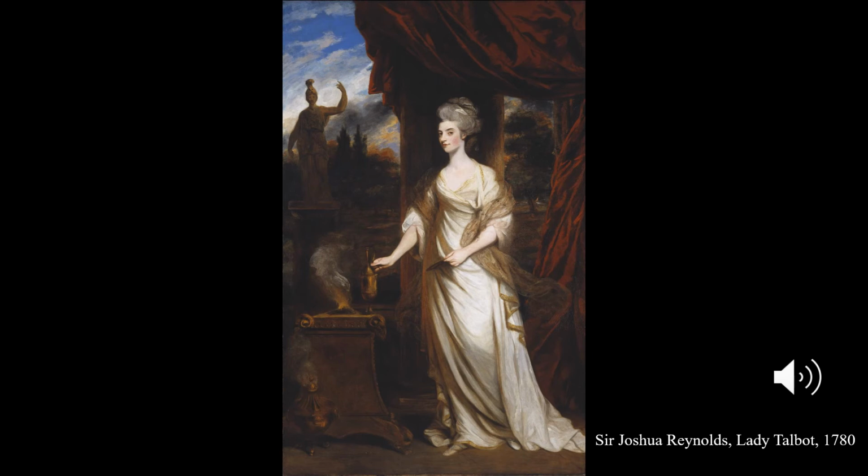A mezzotint reproduction of this artwork was published in May of 1782 while the Royal Academy exhibition was ongoing. And so there was presumably this attempt to exploit the public display of the painting as a means for securing sales of the print. And a mezzotint is a print made from an engraved copper or steel plate.